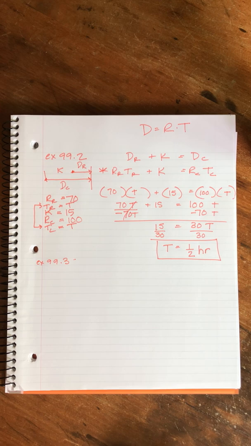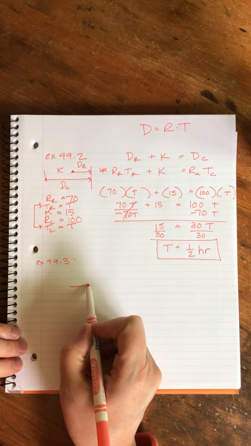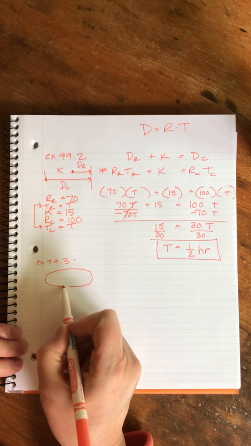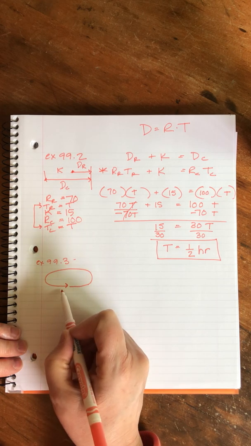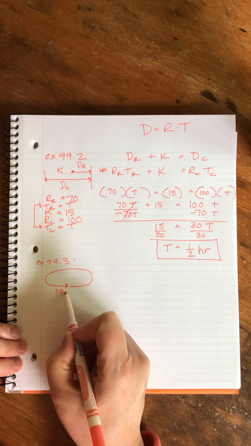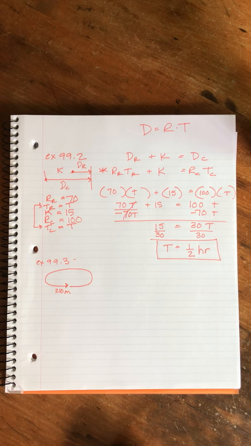99.3. This one's tricky. Listen to the story. Harry and Janet jog around a circular track that is 210 meters long. Okay, so it's like a typical running track at a high school. Janet's rate is 230 meters per minute, while Harry's rate is only 200 meters per minute. In how many minutes will Janet be a full lap ahead?